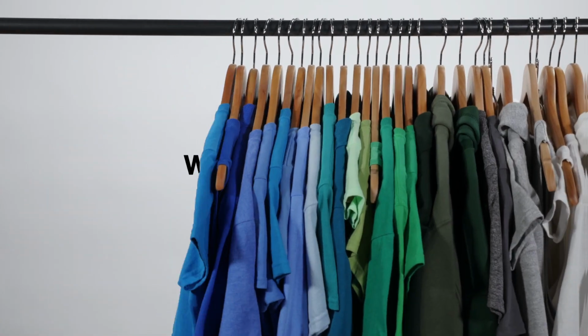Yes, we have a minimum of 24 pieces for orders. You can mix and match the garments, for example, if you wanted 12 t-shirts and 12 hoodies. Hats do have to go in a separate machine though, so those have to be 24 minimum as well.